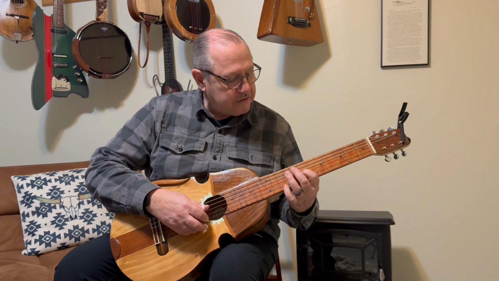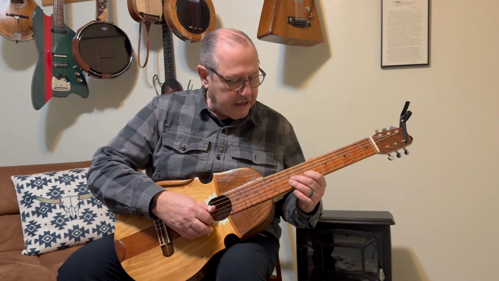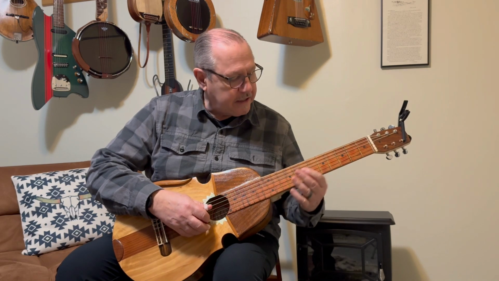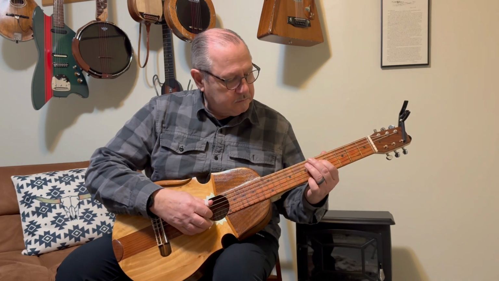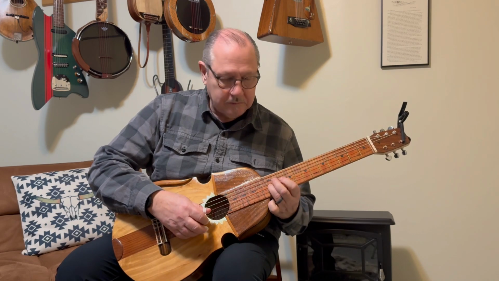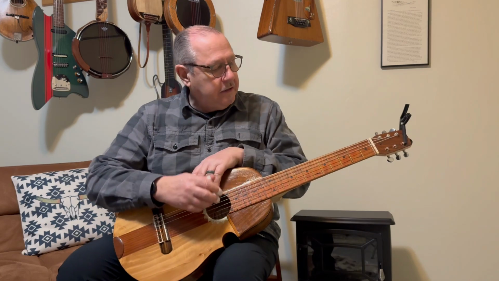Then you come back to the 7th fret with your first finger on the 3rd string, and then the 9th, 10th, 12th, like that. That gives you your scale, and we're back to a high G. So there are 8 notes there.